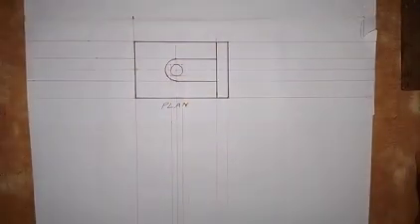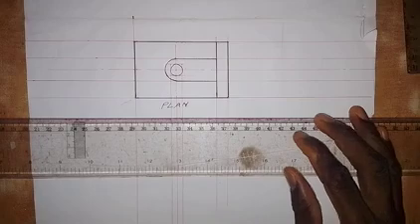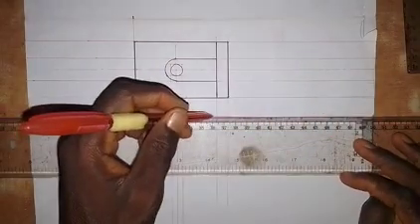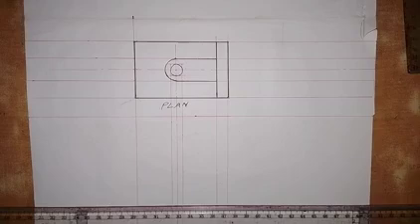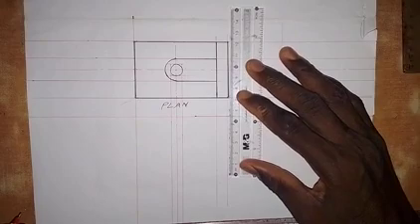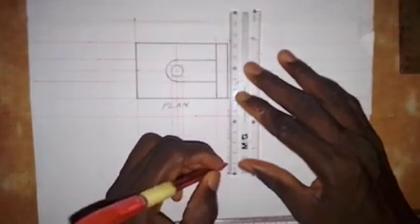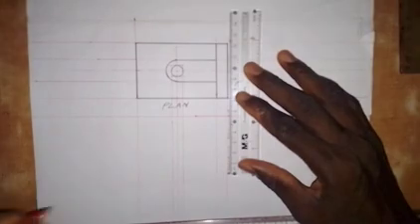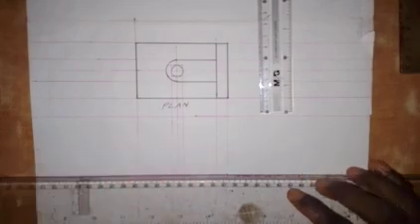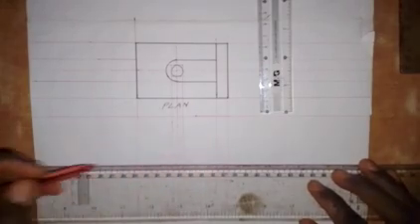So now let's go and draw the front elevation. We are drawing a third angle projection, so the front elevation will be down here. We draw a horizontal line that goes to both sides. Now we are going to take 55 millimeters down from this point. Then we take 10 millimeters up from where this 55 ends here. Then we draw a horizontal line here, and also here we draw a horizontal line. So it goes like this.